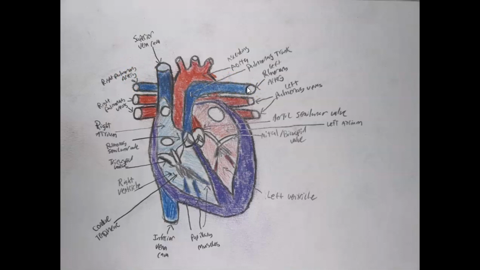When it gets to the lungs, it goes through capillaries, and that allows gas exchange to occur. So in the lungs, carbon dioxide is released, and then oxygen is picked up for cellular respiration. That blood is now oxygenated, and it returns to the heart through the pulmonary veins, which are these little things right over here, into the left atrium. Next, the blood passes through the mitral valve, also known as the bicuspid valve, into the left ventricle. And keep in mind, this is all oxygen-rich blood now.